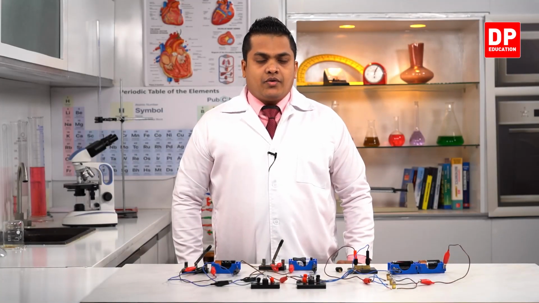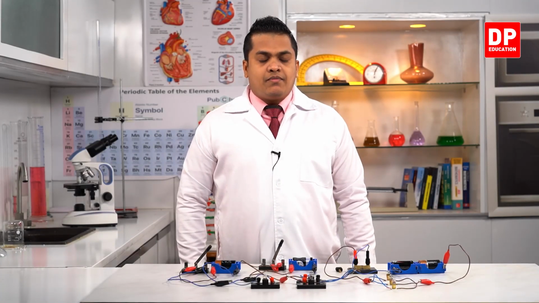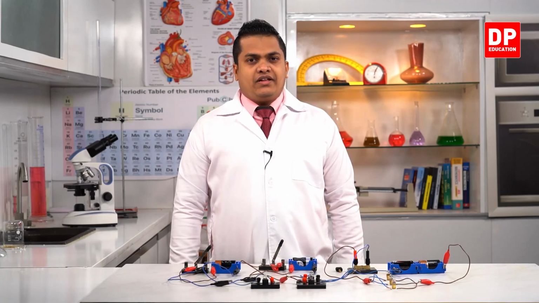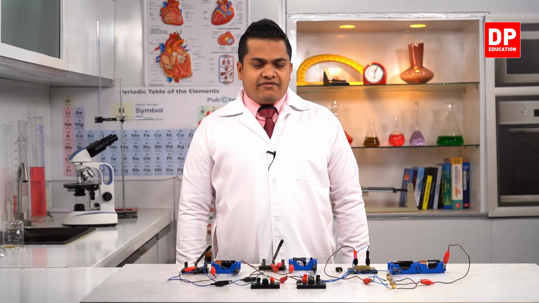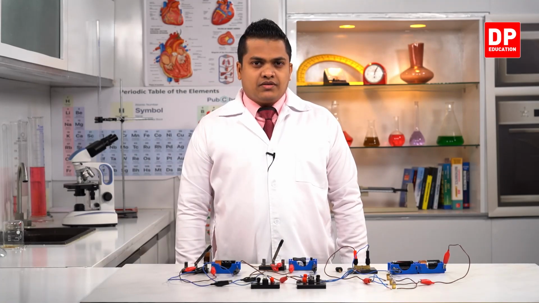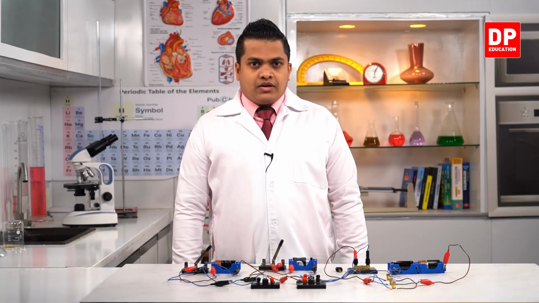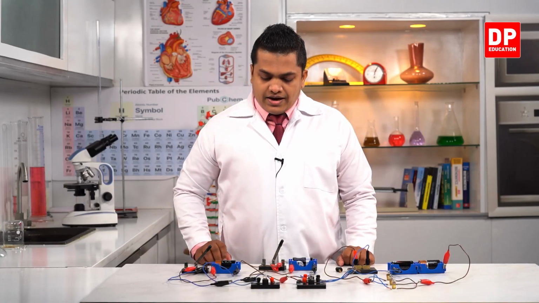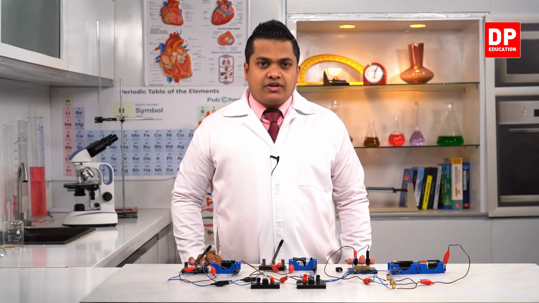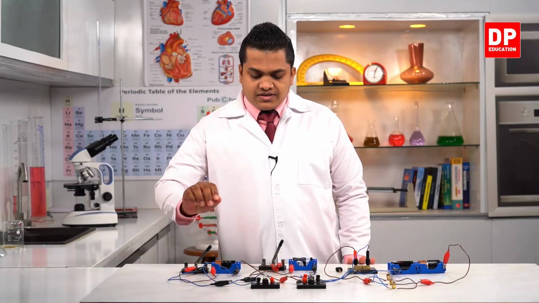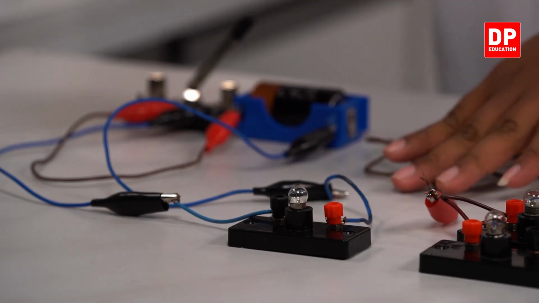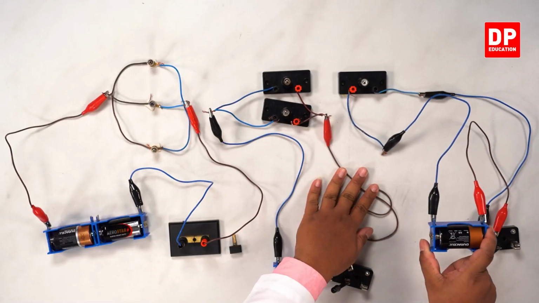Okay, my dear children, in the earlier activity we discussed the series connection of bulbs. Now in this activity we'll be investigating what happens when you connect bulbs in a parallel connection. First of all, I have prepared the three circuits according to the diagrams which are given. Now the first circuit is this. Here you can observe the first circuit.